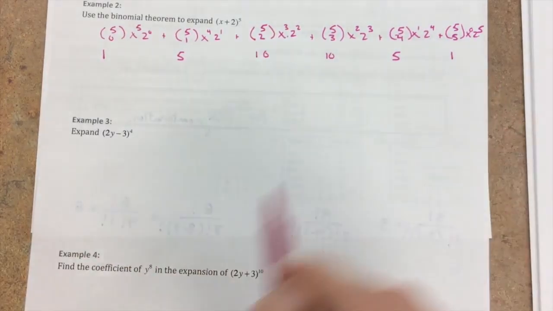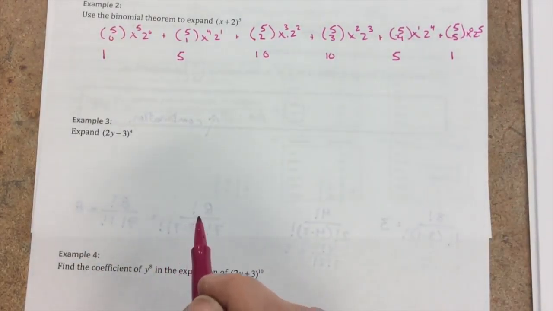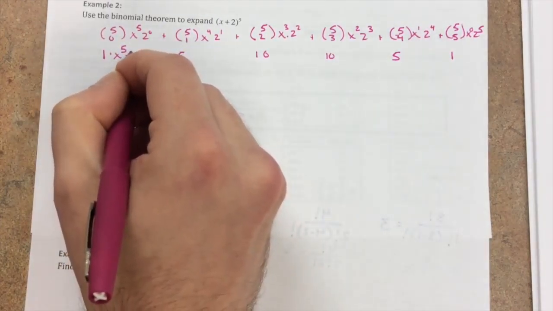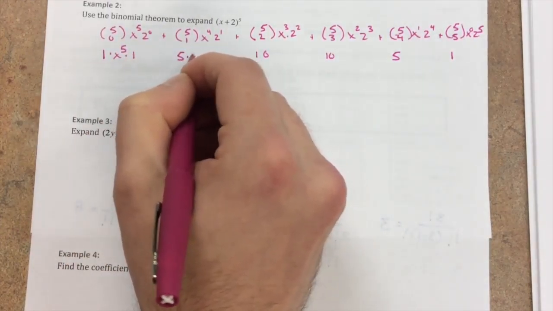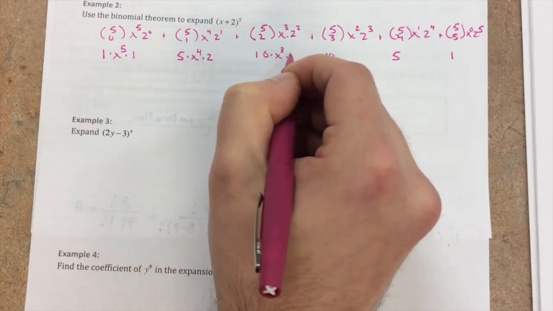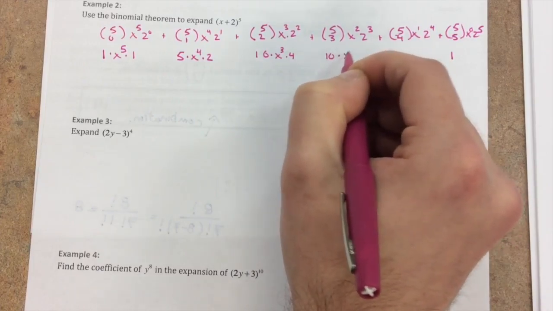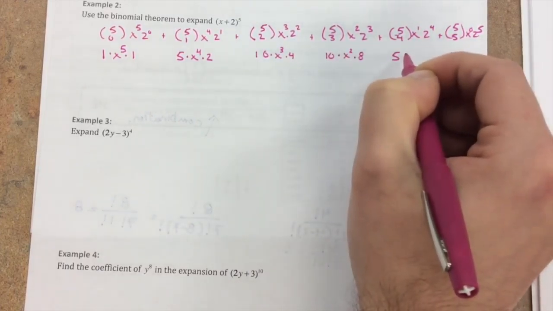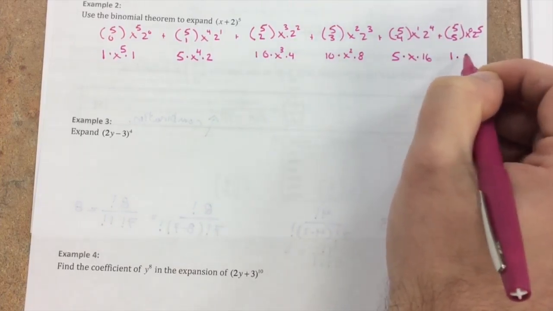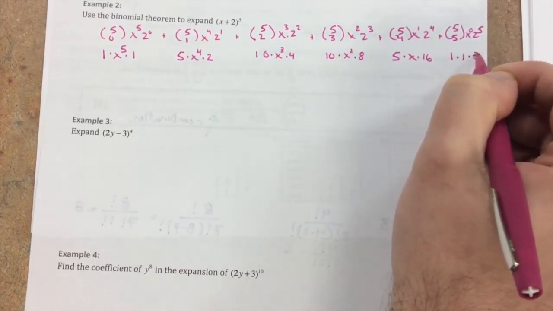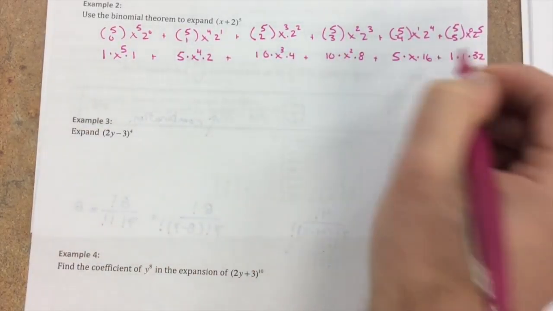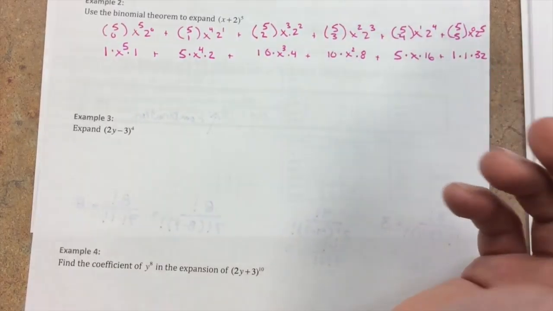These are all of the coefficients from the 5th line of Pascal's triangle. Now this is x to the 5th, 2 to the 0th, which is 1. This is 5 times x to the 4th times 2. This is 10 times x cubed times 4. This is 10 times x squared times 8. This is 5 times x times 16. And this is 1 times 1 times 32. These are all pluses in between. If these were a negative sign, we would just alternate, which makes sense.